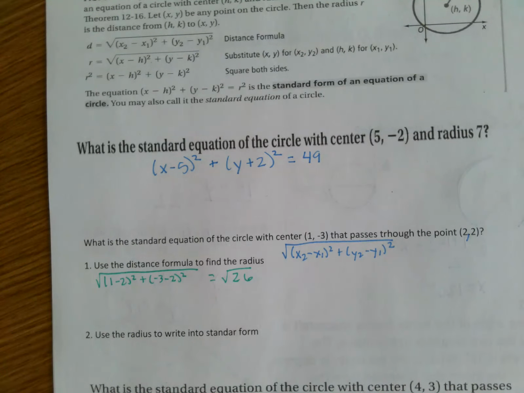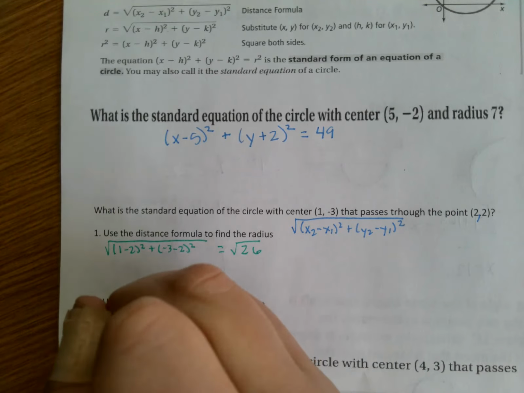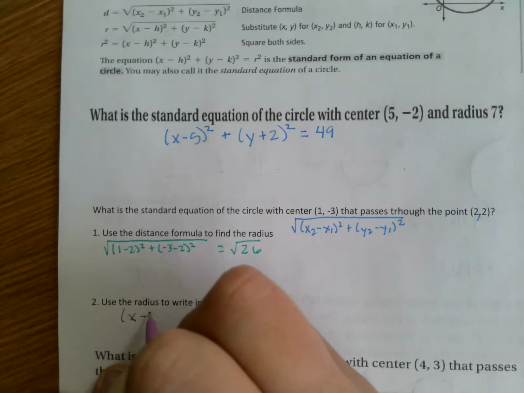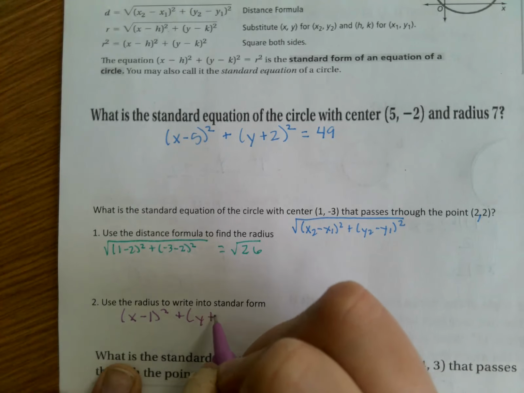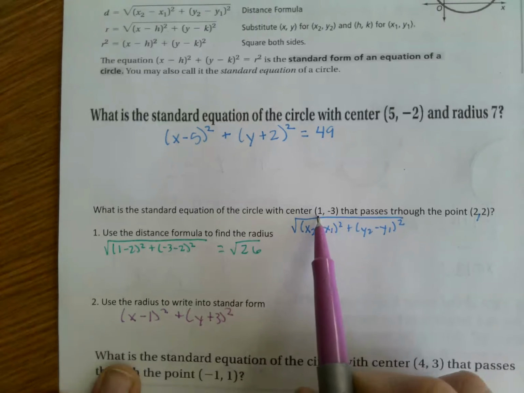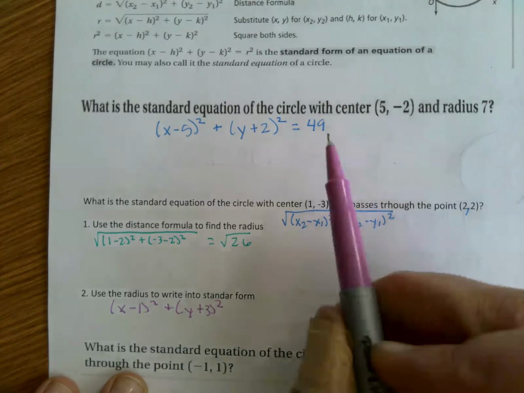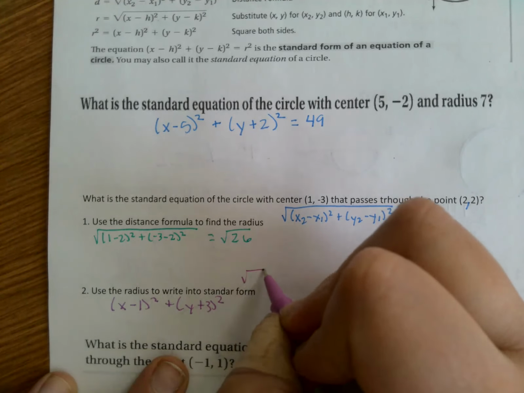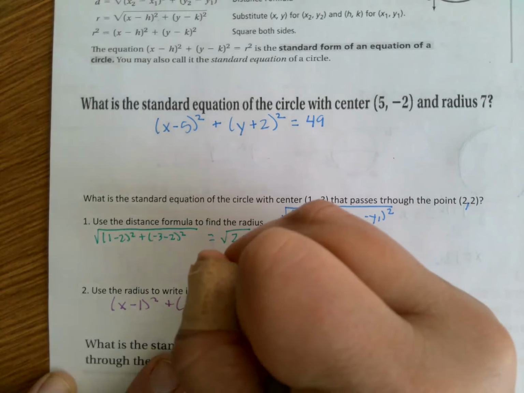The reason why is that now, if we want to write this in standard form, we are going to have, just like before, the opposite. So this is our center, making sure we know what our center is. This becomes x minus 1 squared plus y plus 3 squared. Because remember, that's always the opposite of your center. Just like up here, we did our radius squared. Our radius is the square root of 26. So if we look at that, here's our radius, and we're squaring that.